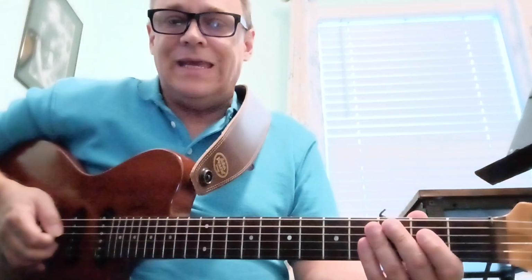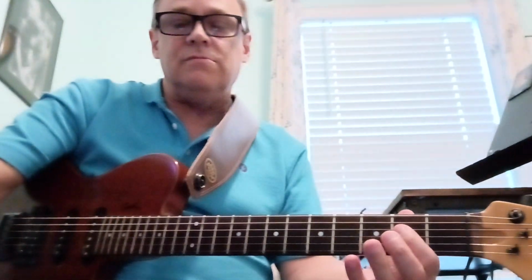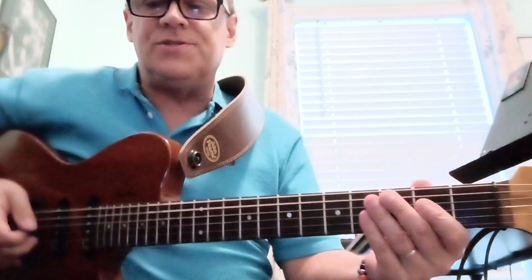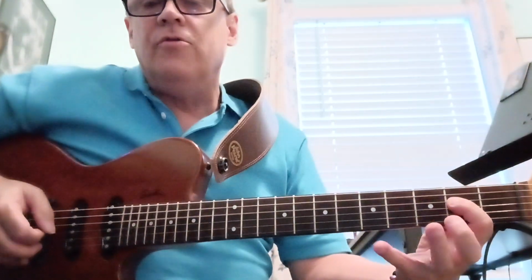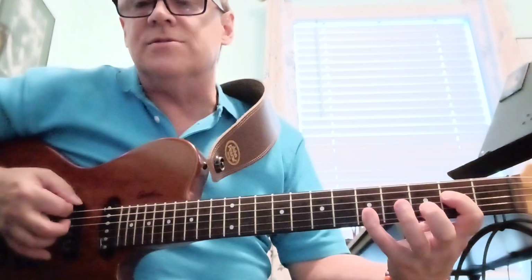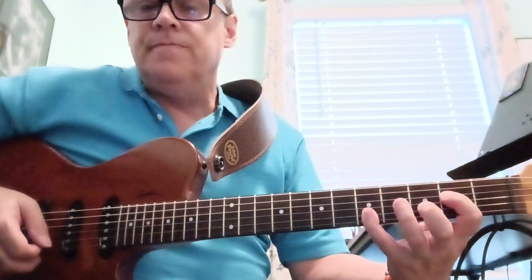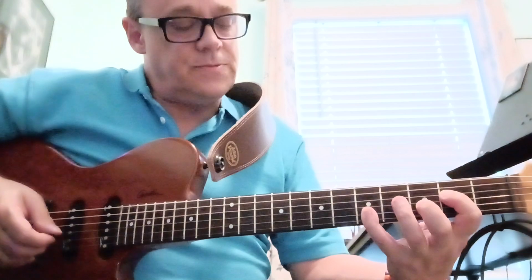So if I walk through that again, starting in the same key of E, I'm going to zoom in a little bit. Let's see if I can get the angle just right so we can get all the way up there. 4th, 2nd, E's. I gave the low E as a reference.